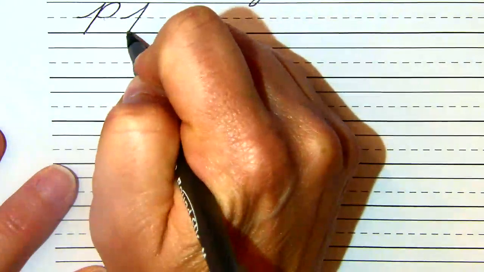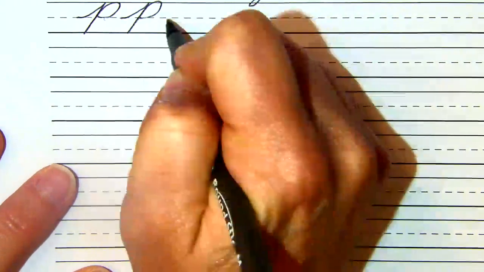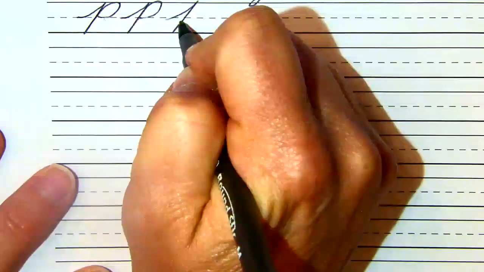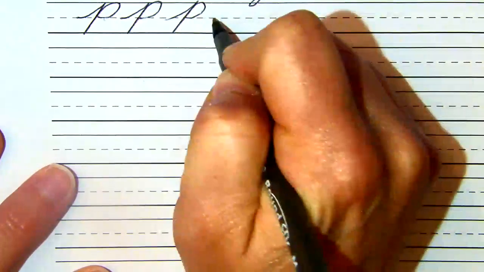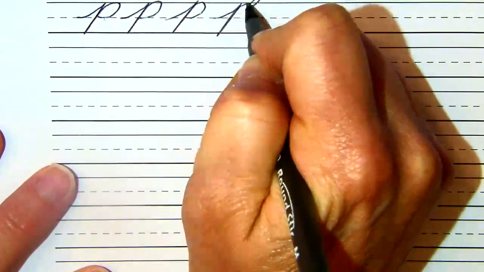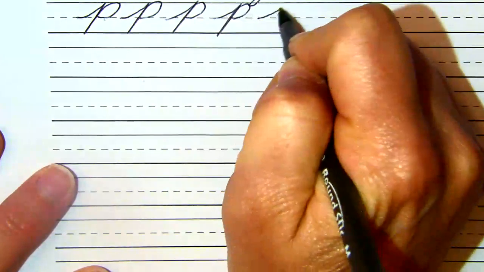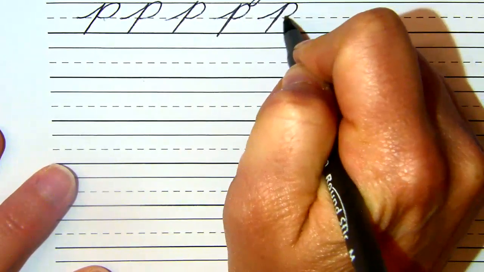Undercurve, slant back, retrace, belly. Undercurve, pull back, retrace, belly, and so on. That's your P.